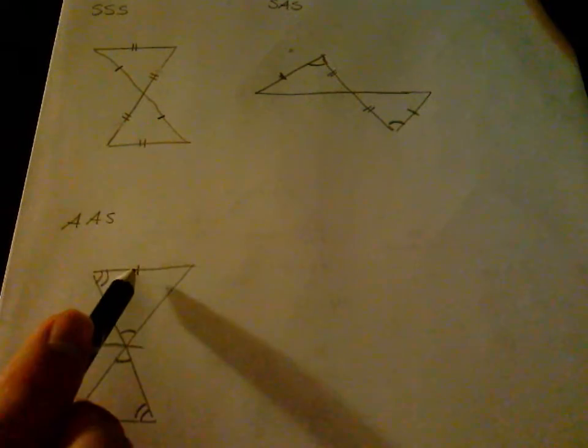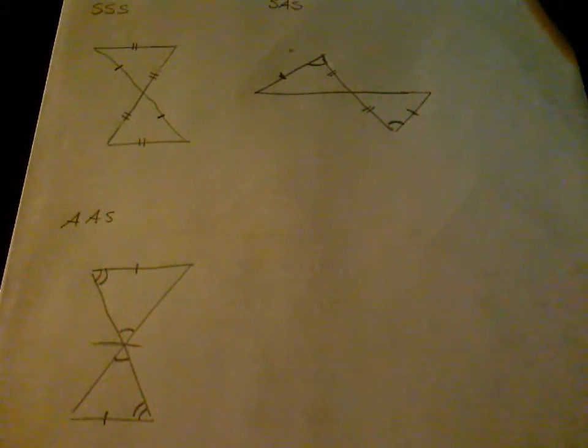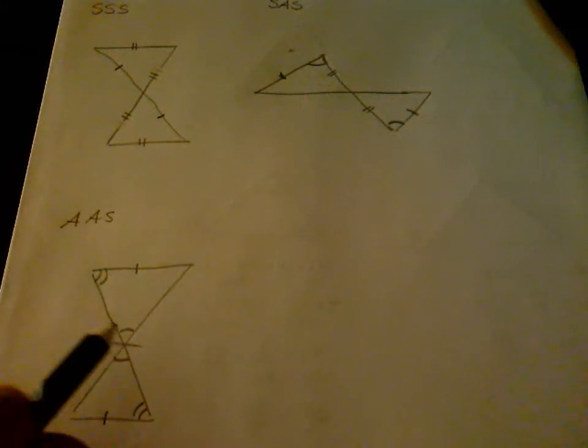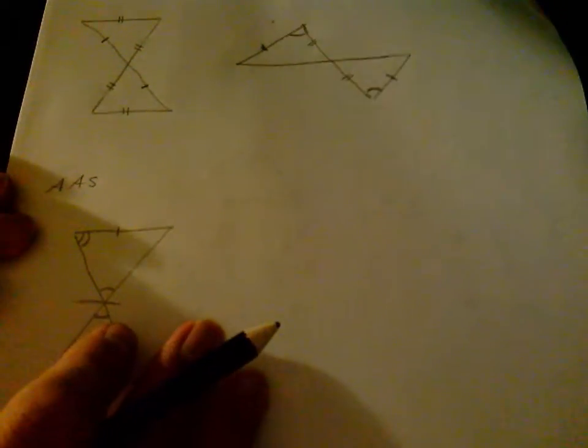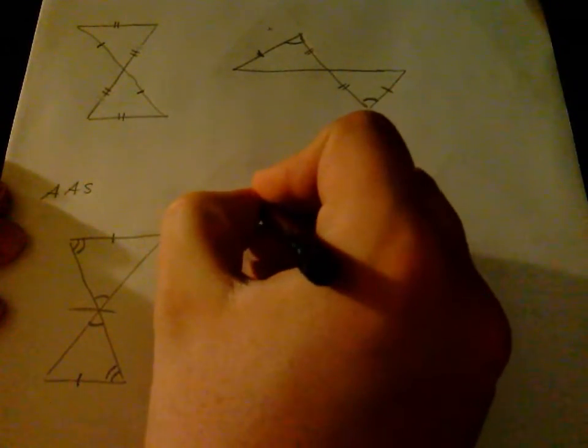So this is technically side, angle, angle, which is just this spelled backwards, which doesn't really matter. So it just needs to be angle, angle, side. Okay, so angle, angle, side. It's not to be confused with angle, side, angle.